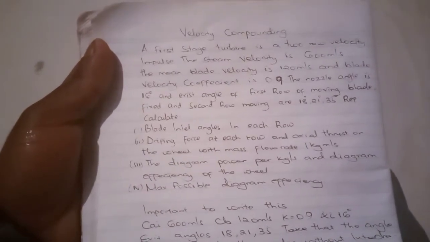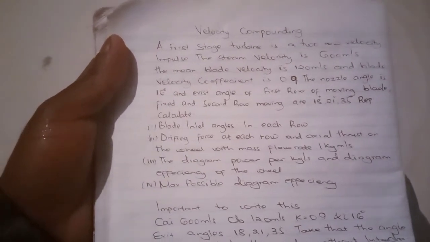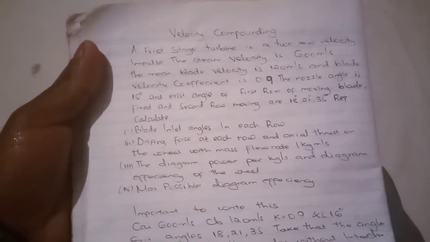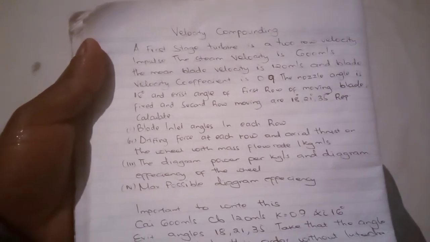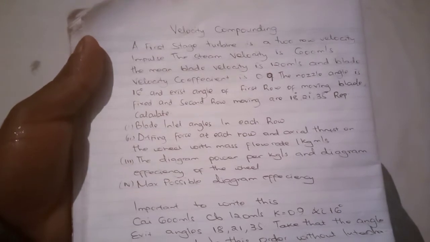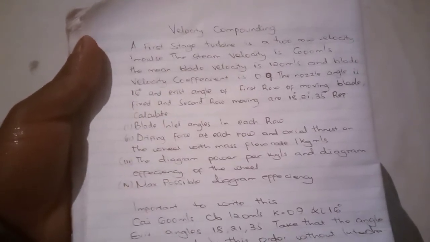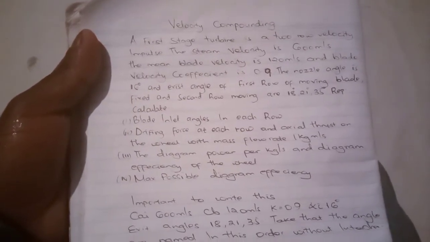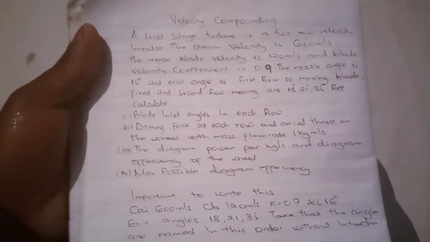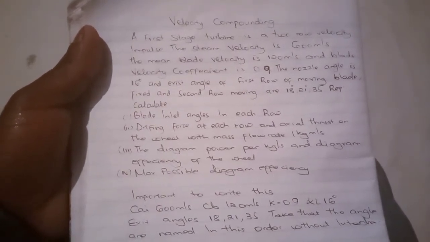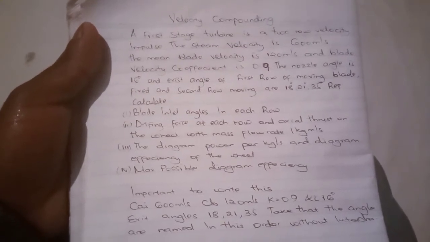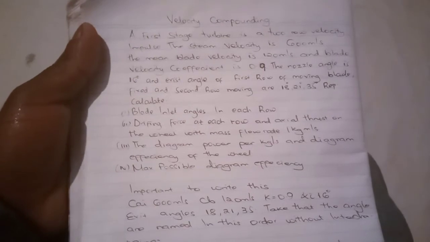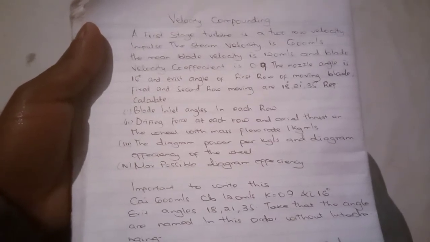The question reads: the first stage turbine is a two-row velocity impulse. The steam velocity is 600 meters per second. The mean blade velocity is 120 meters per second, and the blade velocity coefficient is 0.9. The nozzle angle is 16 degrees, and the exit angles of the first row of moving blades, the fixed blades, and the second row are 18, 21, and 35 degrees respectively.